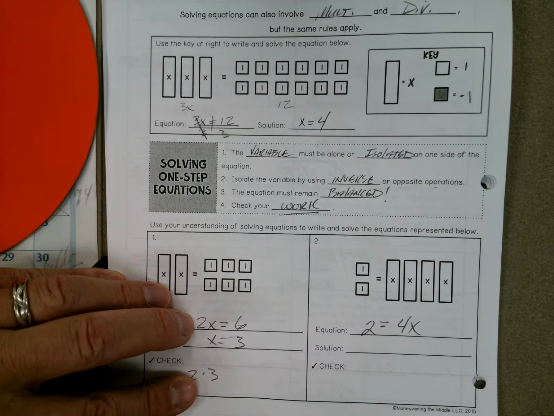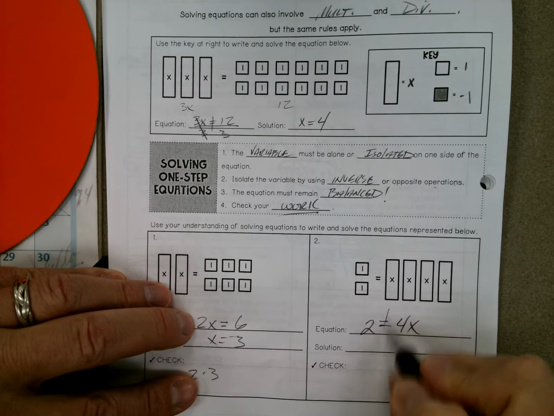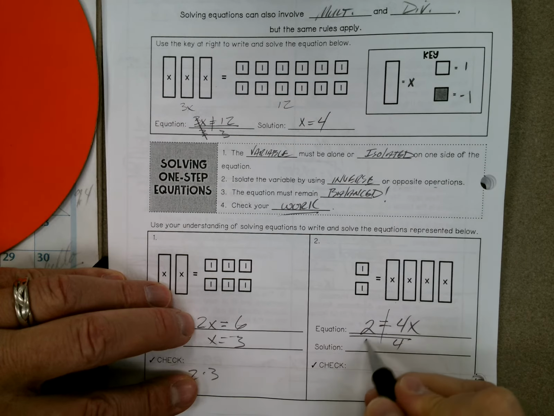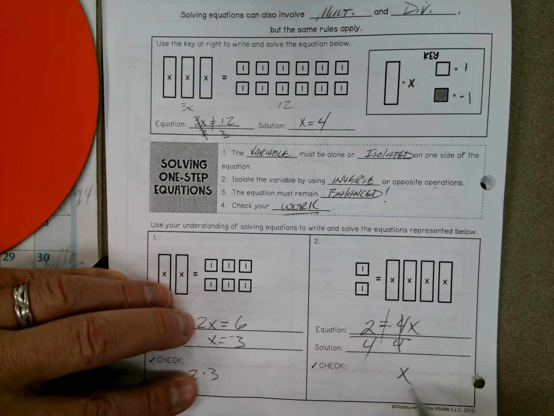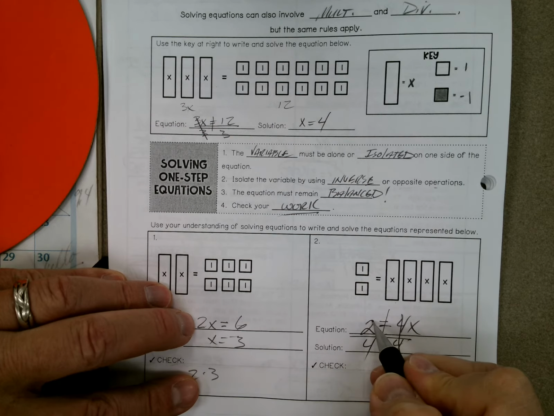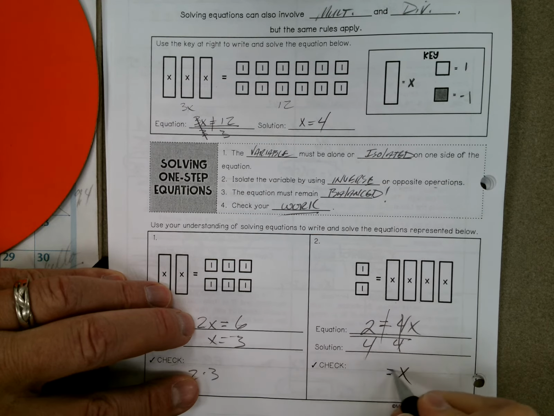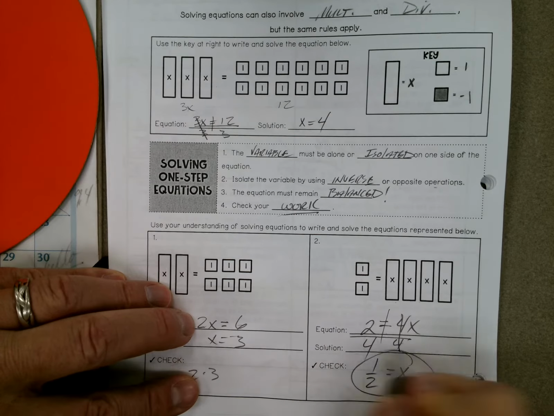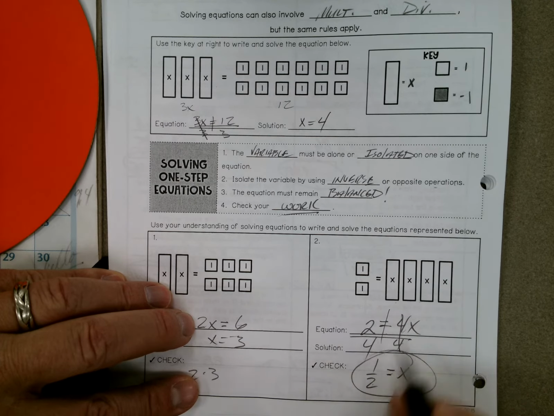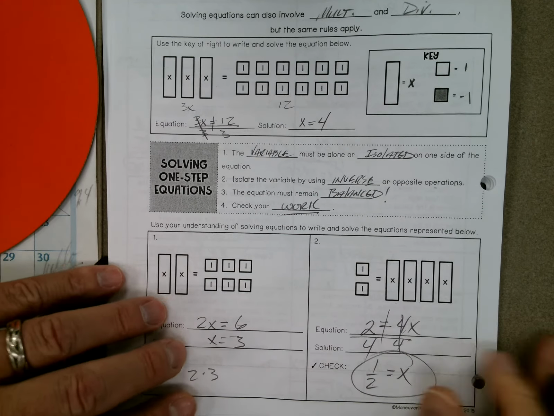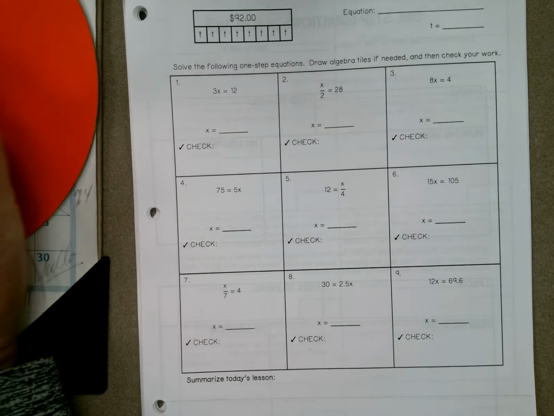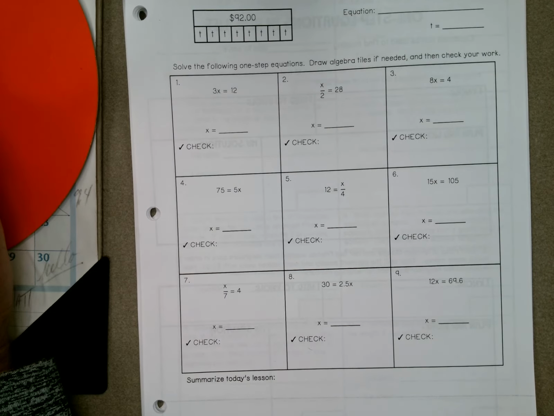4x. And then what I would do here is divide both sides by 4. This would cancel. X comes down. 2 divided by 4 reduces to a half. So check it. 4 times a half is 2. Half of 4 is 2. Makes sense so far, right? All right, let's continue on and take a look at this next model.